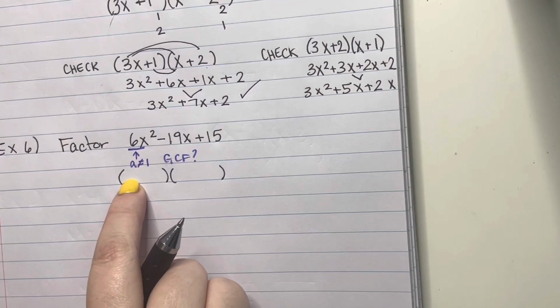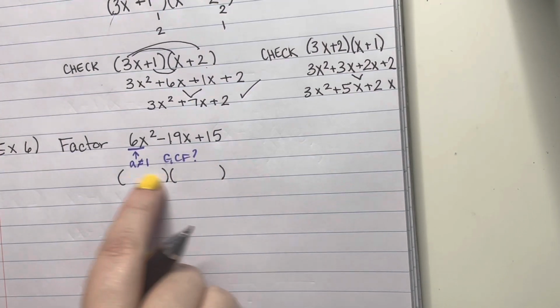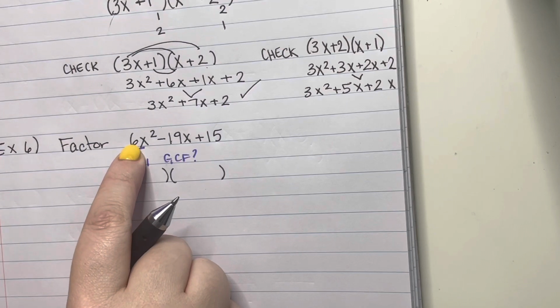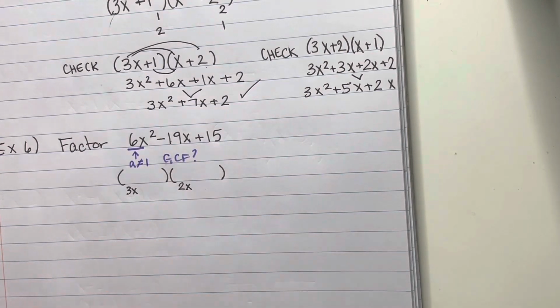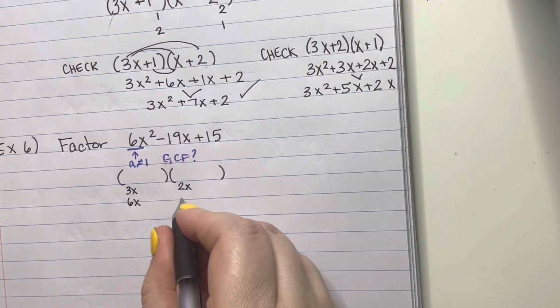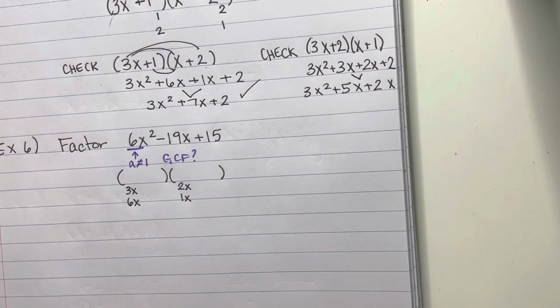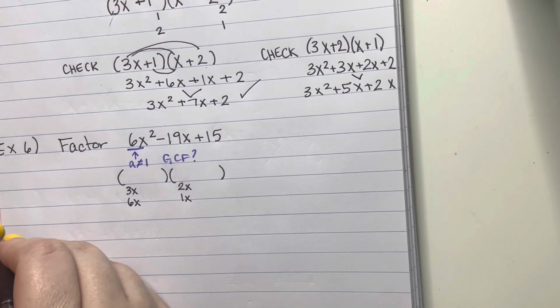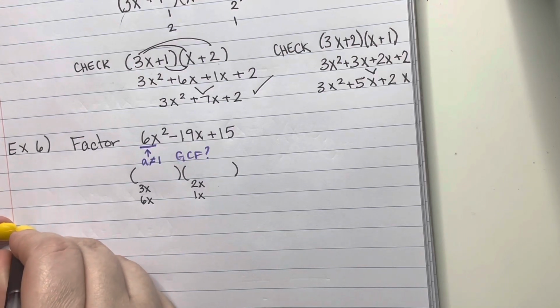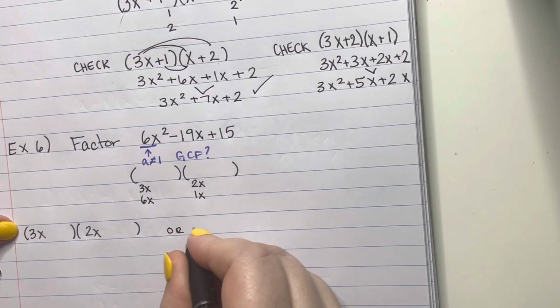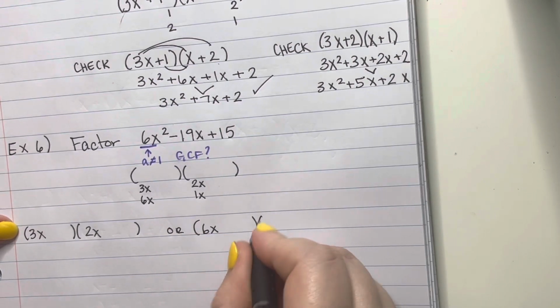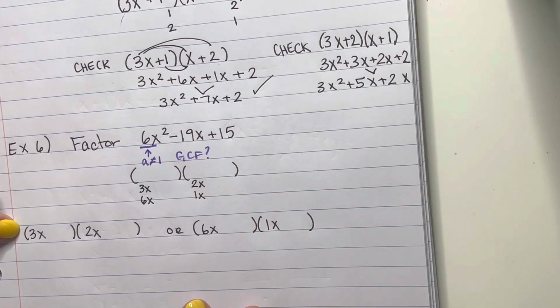But instead of knowing for sure that it's going to be 3x and 1x, we don't know what product of 6 is going to work. It could be 3x and 2x, or it could be 6x and 1x. So we need to try a few different combinations. I'm going to leave myself a lot of space down here to put a few different guesses. So my first guess is going to be 3x and 2x, and my second guess is going to be 6x and 1x.